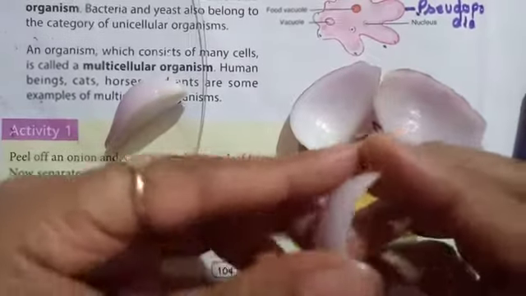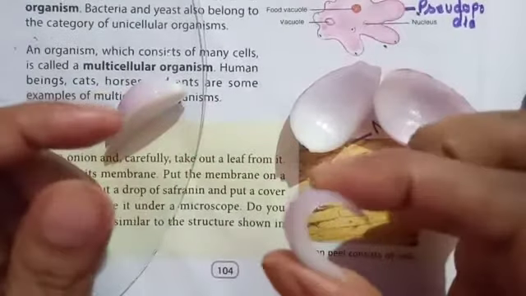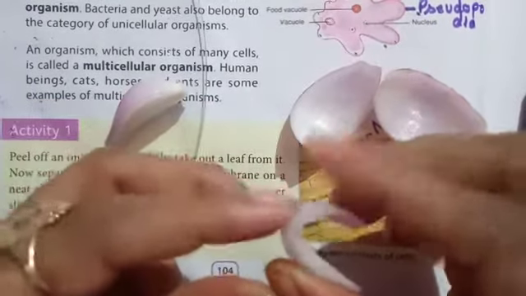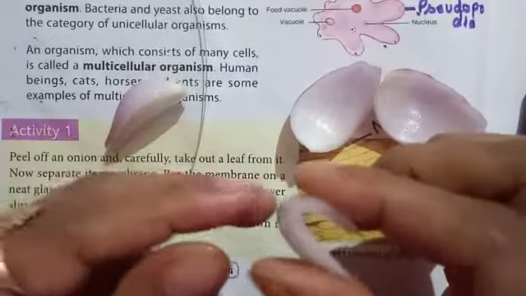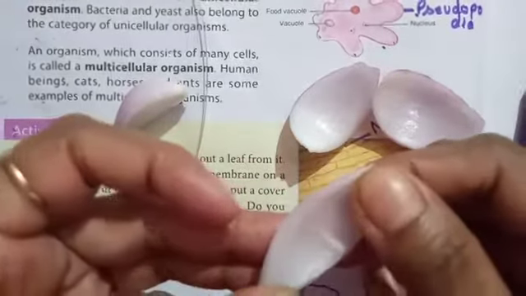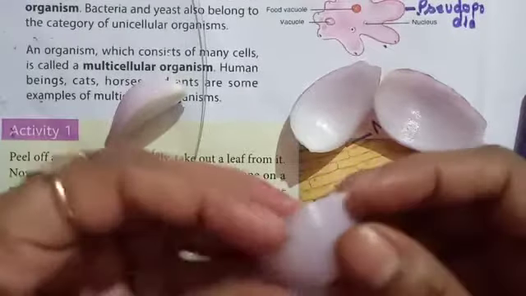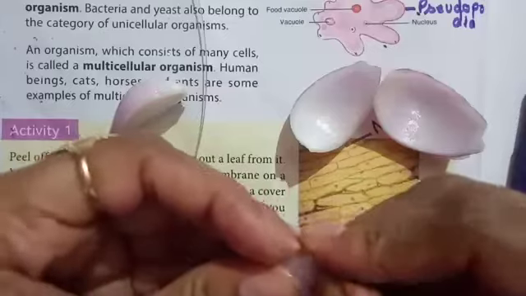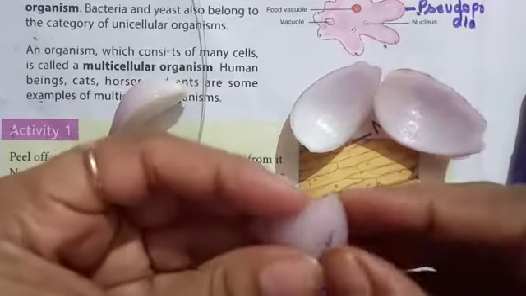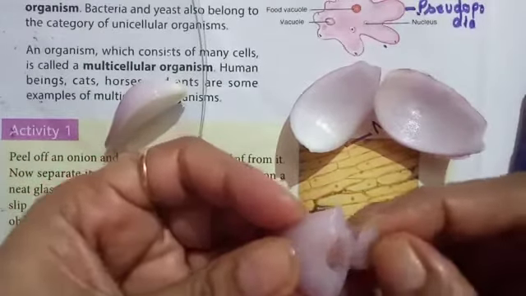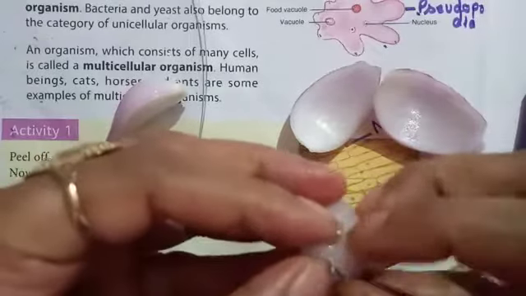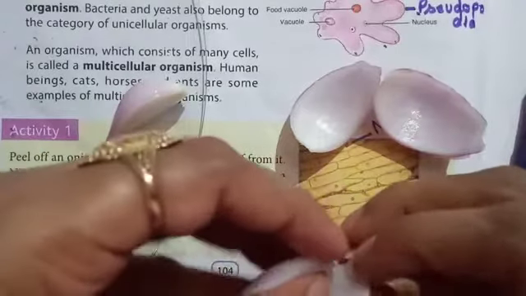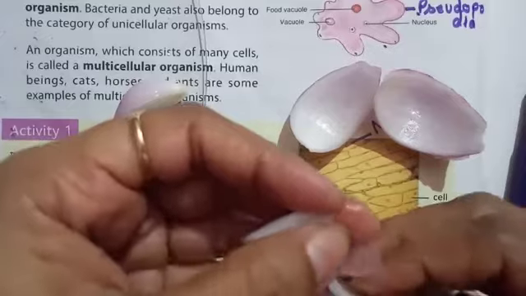I will just break this peel like this. Not totally break, just crack. And look here, I will crack this peel like this. I will just crack the peel and take out a very fine membrane.